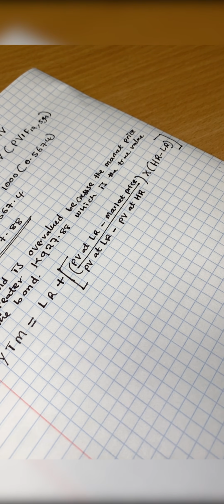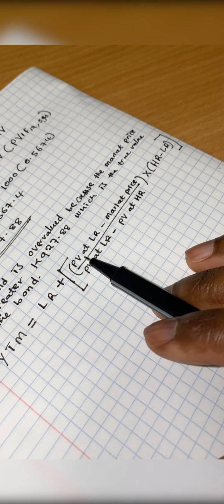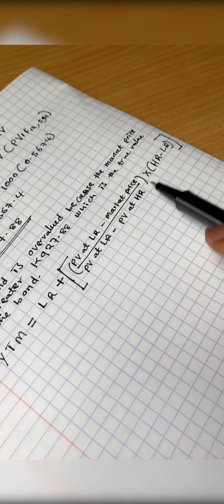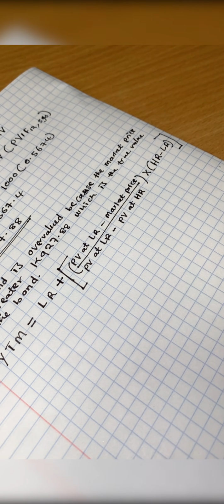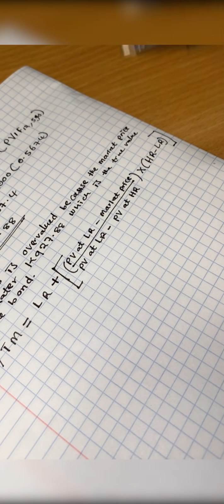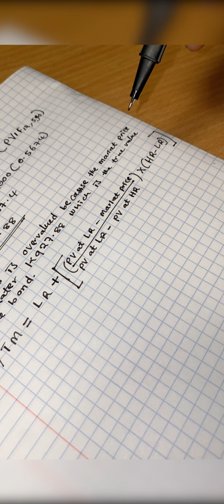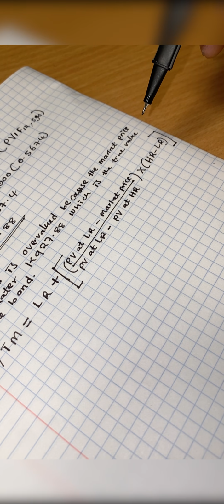So what are we trying to say? Yield to maturity is given by this: the lowest rate, the present value at the lowest rate, the market price. Looking at the formula, we need a lot of things. We need to find the lowest rate, the highest rate and their present values. Now how do you know which one you can choose to be your lowest rate, and which one your highest rate?